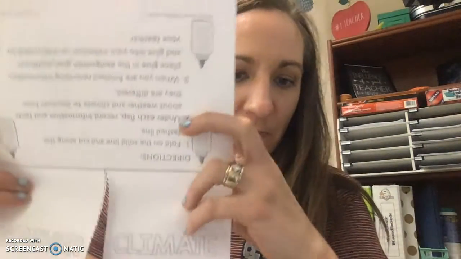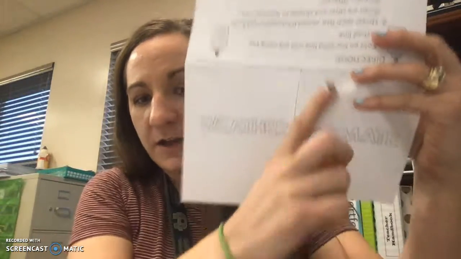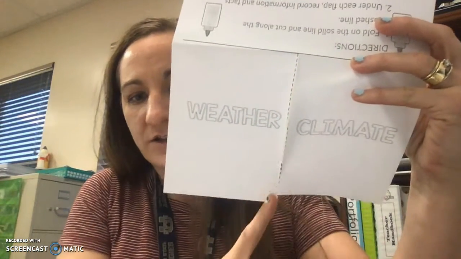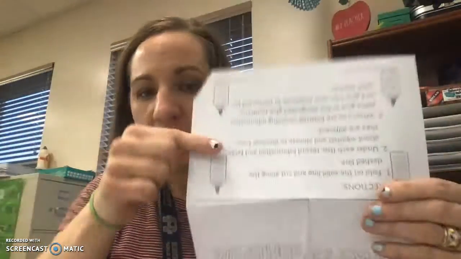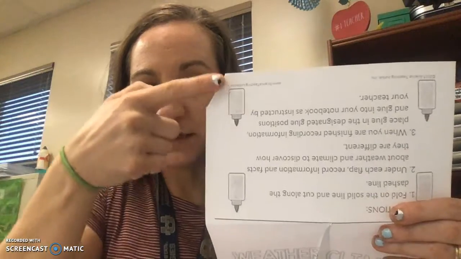All right, in your packet after this page, you have a page that looks like this. You're going to cut this page out of your packet. So you can see I cut it out. I took it out of my packet, and then I'm going to cut along just this dashed line. Now I'm going to put glue on just this part where all the glue bottles are, and then I'm going to glue that on the back of this where it's just plain white.